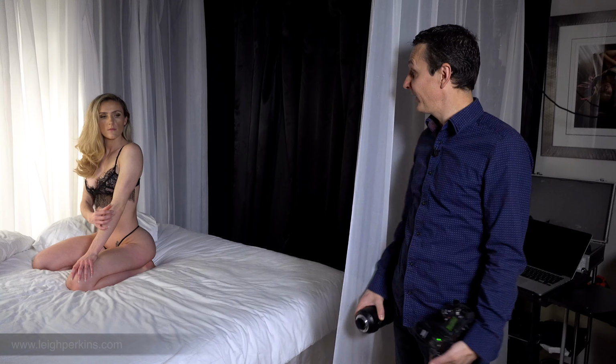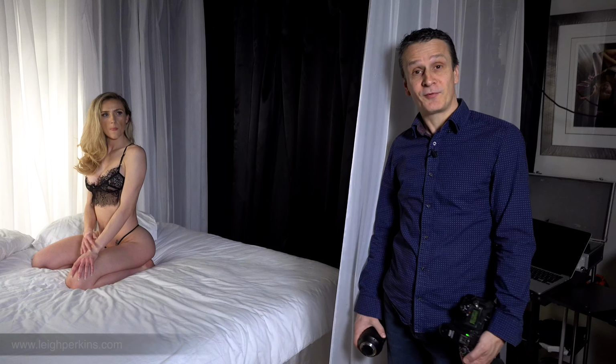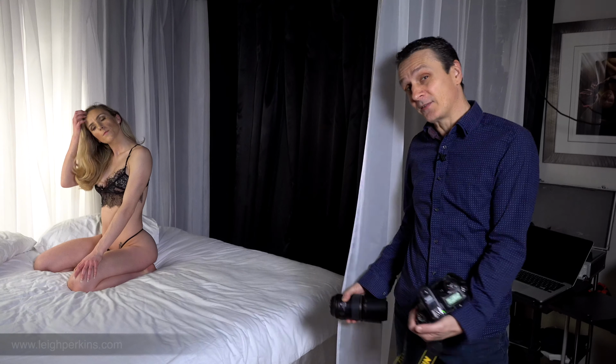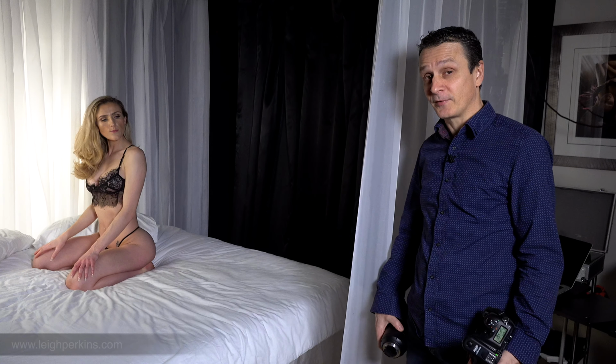Okay, so that's how simple that is. Just one curtain adds a little bit of a different dimension to the set. As I say, gives it a little bit more depth and that kind of voyeuristic feel.